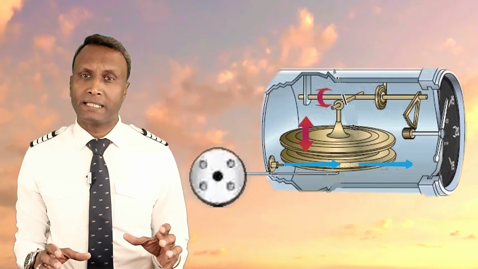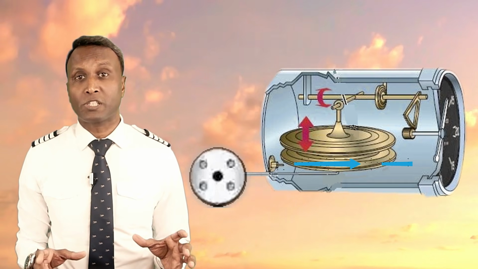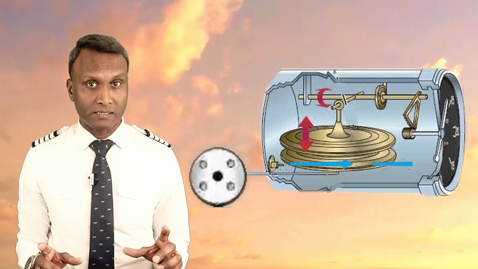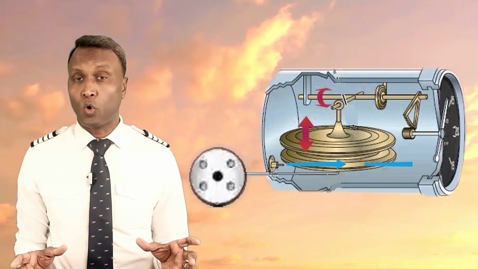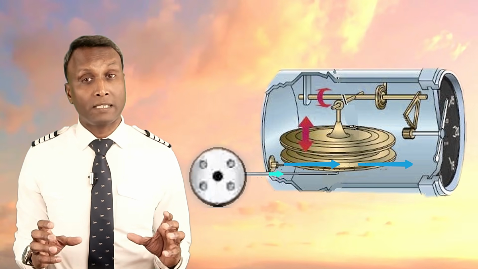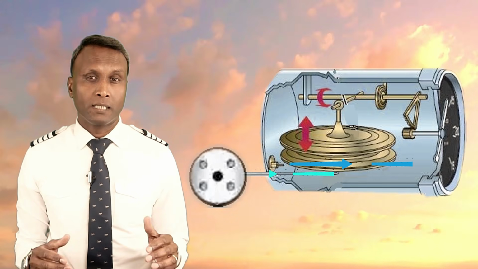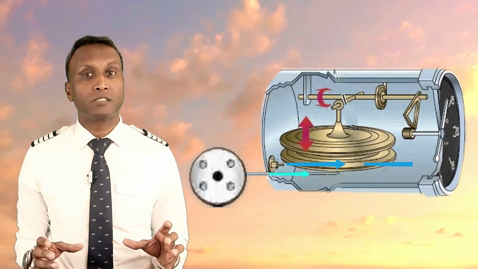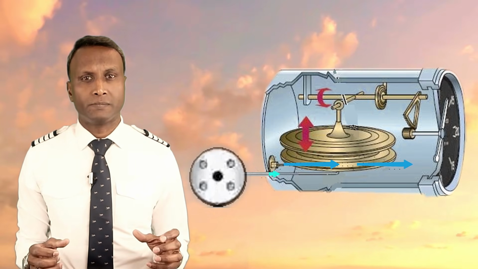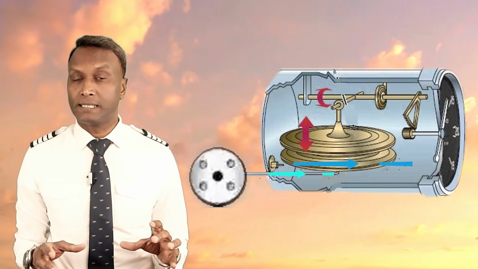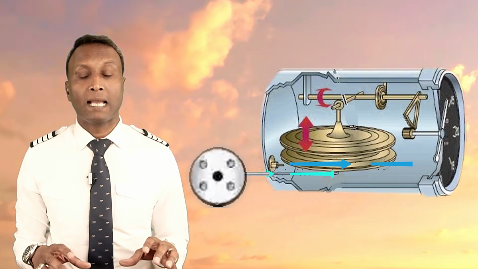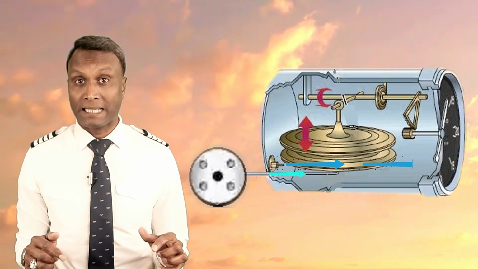This leak is a small, controlled opening connected to the case of the vertical speed indicator, not the diaphragm. It lets air enter the case slowly, which affects the pressure around the diaphragm, but not inside it. So when the aircraft climbs or descends, the static pressure inside the diaphragm changes immediately. But because of the calibrated leak, the pressure inside the case changes more slowly. This creates a delay. Now there's a pressure difference between the static pressure inside the diaphragm and the static pressure outside the diaphragm in the case.